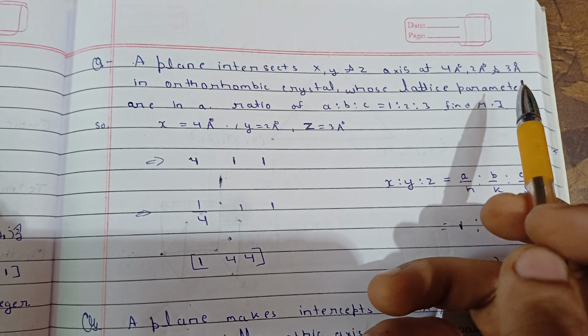Here it is already given that the a, b, c ratio is 1 to 3, so we need to find the Miller indices. First write the intercepts 4a, 2b and 3c, and divide them by a, b, c, so you get 4, 2, 3 divided by 1, 2, 3. This gives 4, 1, 1. Now take the reciprocal: 1 by 4, 1, 1. Then make them integers by multiplying with 4, and you will get 1 4 4.